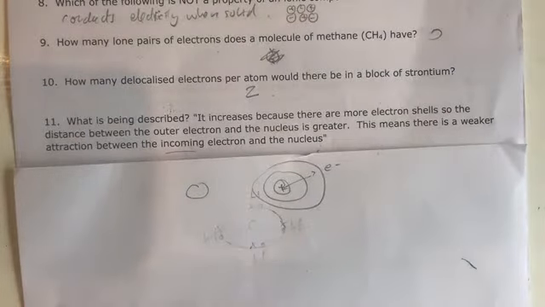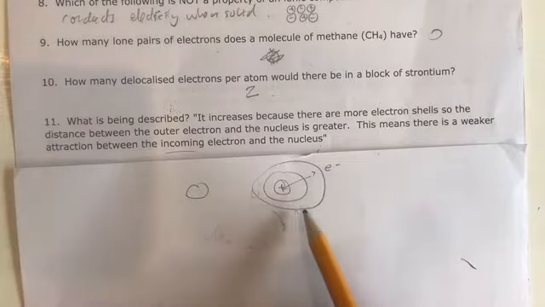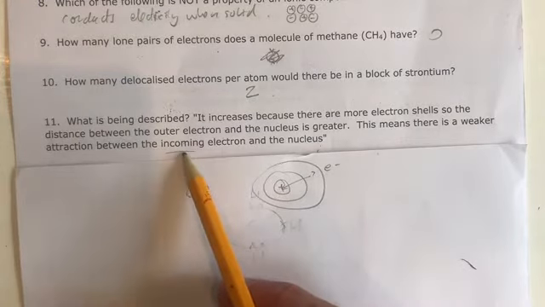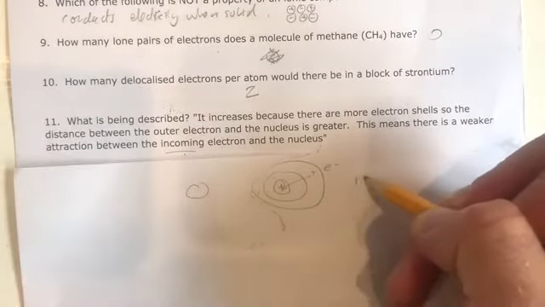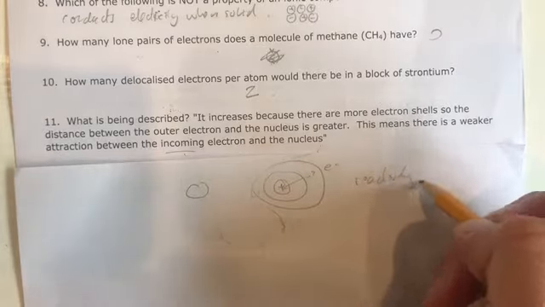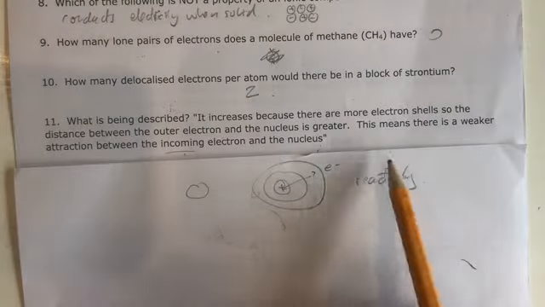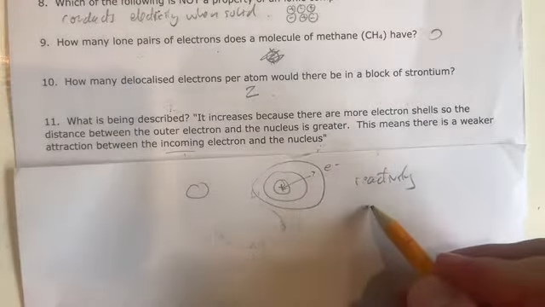The options were: why reactivity increases down group 1, why melting point decreases down group 1, why reactivity decreases down group 7, or why melting point decreases down group 7. If we're looking at gaining or losing electrons, that's all about reactivity. And if they're gaining electrons, that must be group 7.